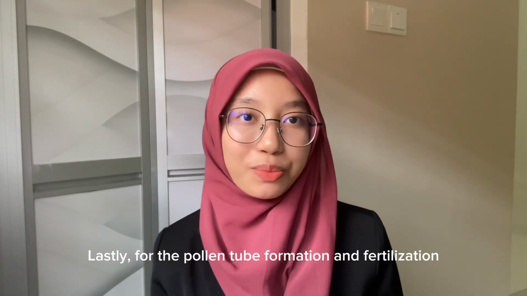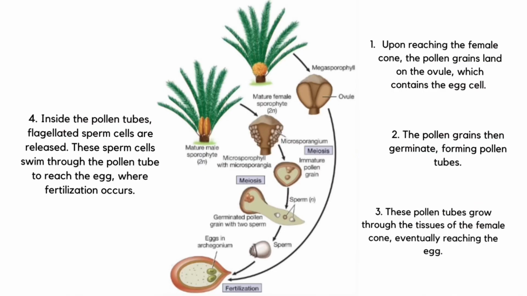Lastly, for pollen tube formation and fertilization, upon reaching the female cone, the pollen grains land on the ovule, which contains the egg cell. The pollen grains then germinate, forming pollen tubes. These pollen tubes grow through the tissues of the female cone, eventually reaching the egg. Inside the pollen tubes, flagellated sperm cells are released. These sperm cells swim through the pollen tube to reach the egg, where fertilization occurs.